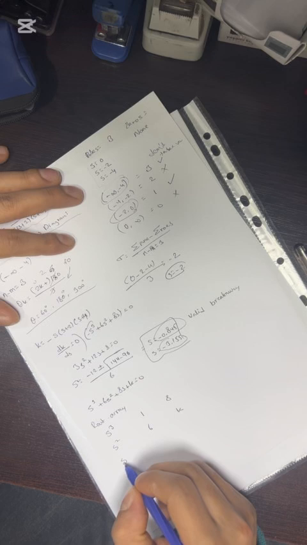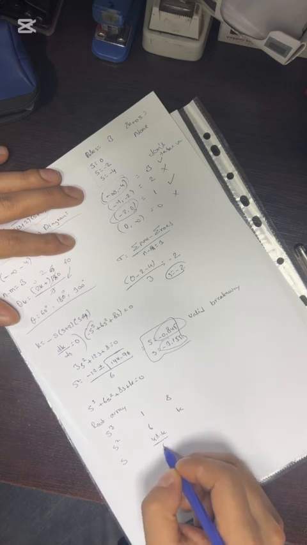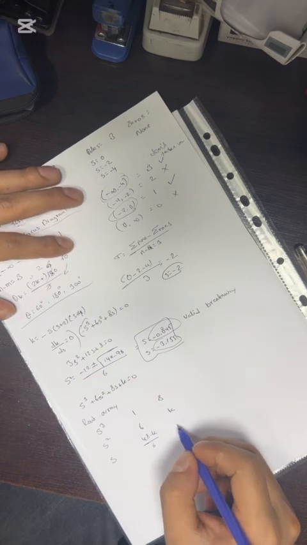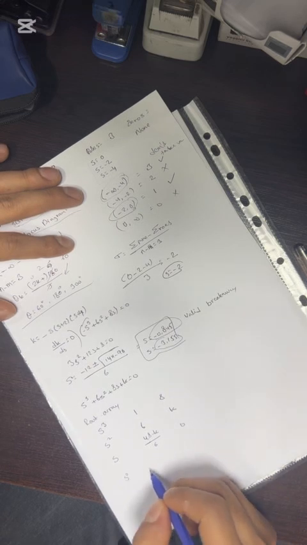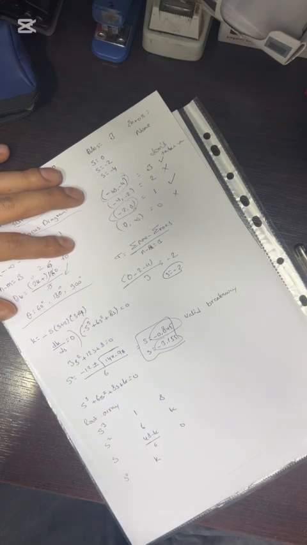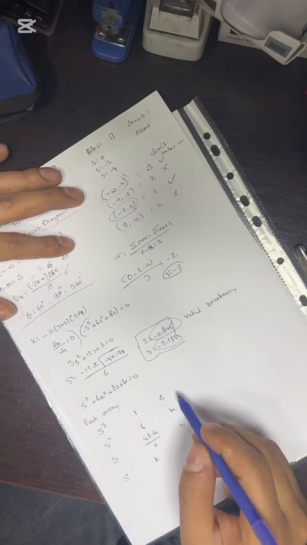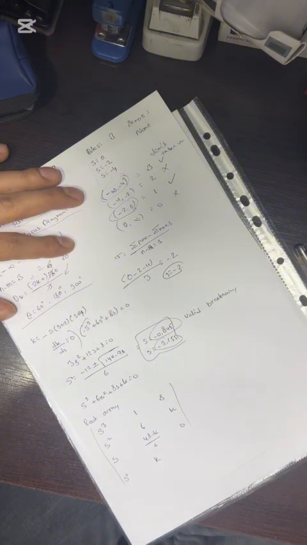Then we have s to the power of 1, (48 minus k) over 6, and s to the power 0, k. So this is how we can find our stability condition.